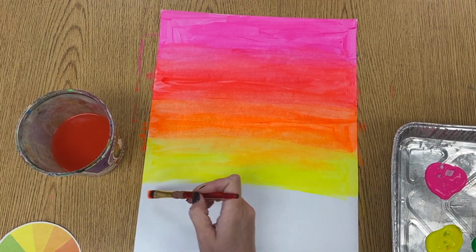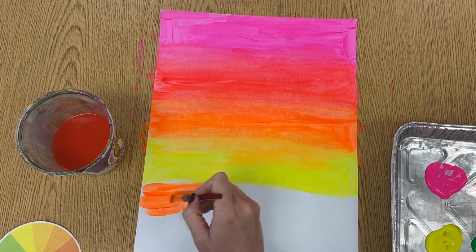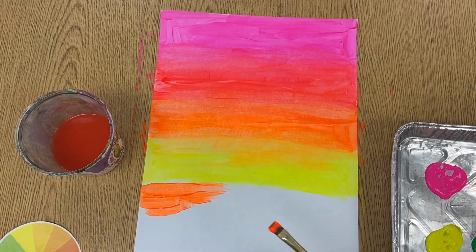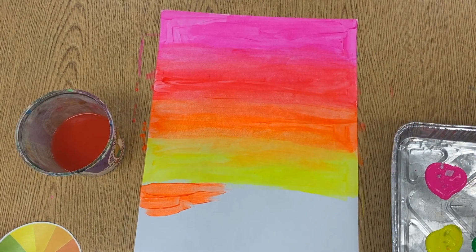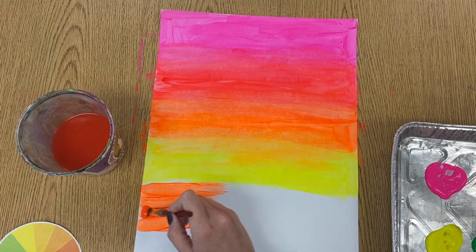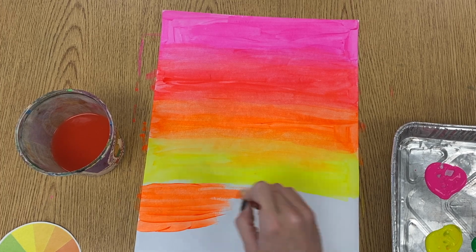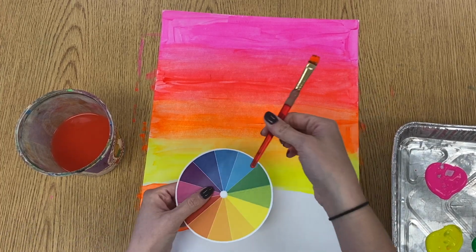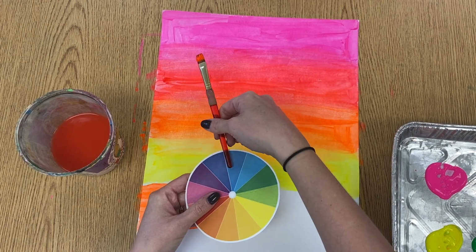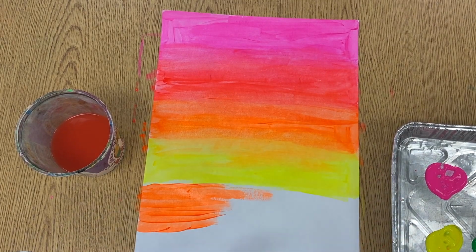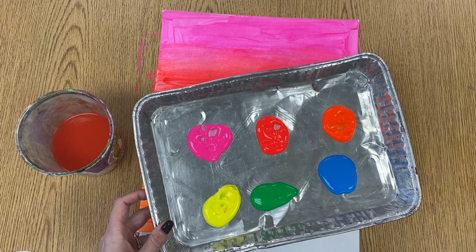So remember, when you are painting your gradient, you don't have to start with the same colors as mine. You don't have to start with pink at the top or red. You can start with any color and then go analogous from that. So for example, if I had started with blue, then I could either do green or I could do purple for my analogous color, since I don't have a dark blue on my plate.